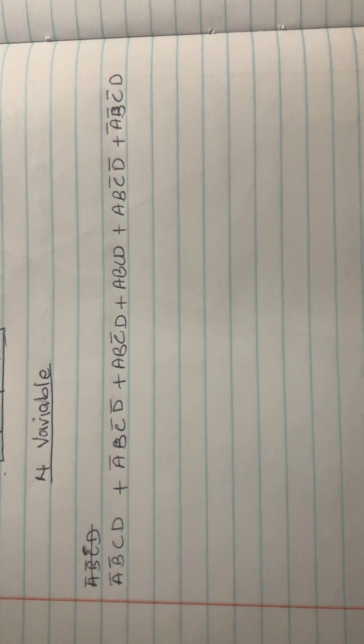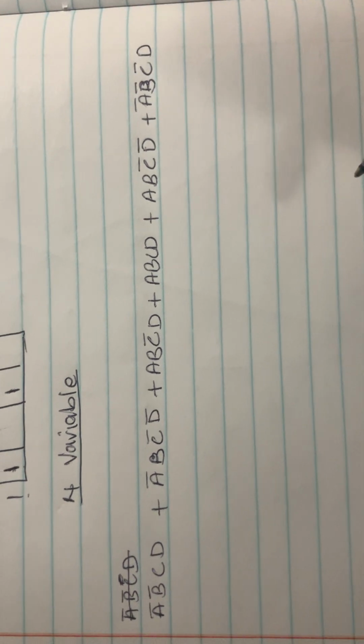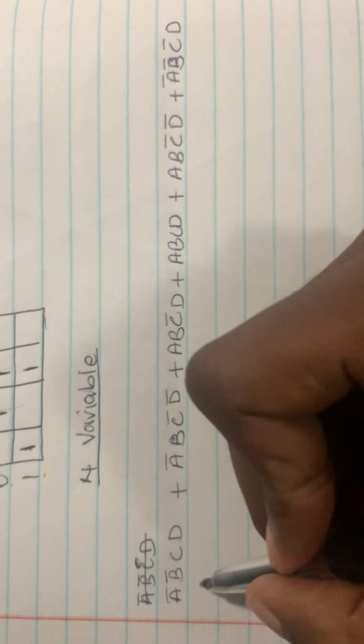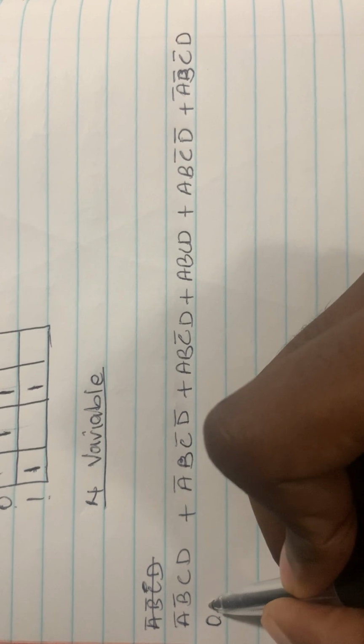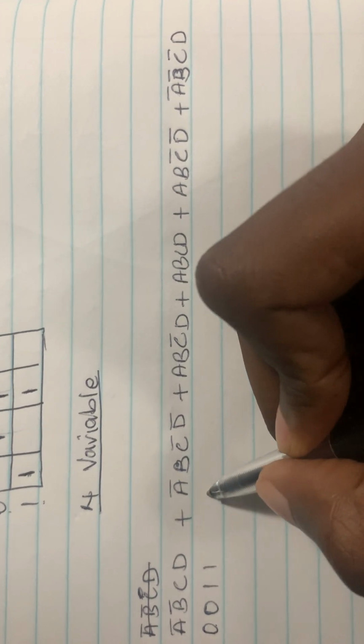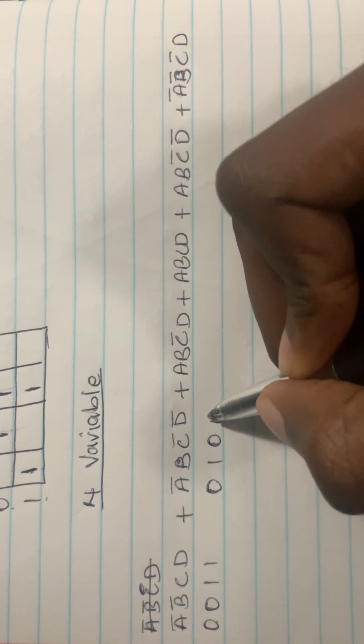Okay, so the procedure is still the same, but now it is a four variable. So we start here. It will be 0 0 1 1 0 1 0 0.